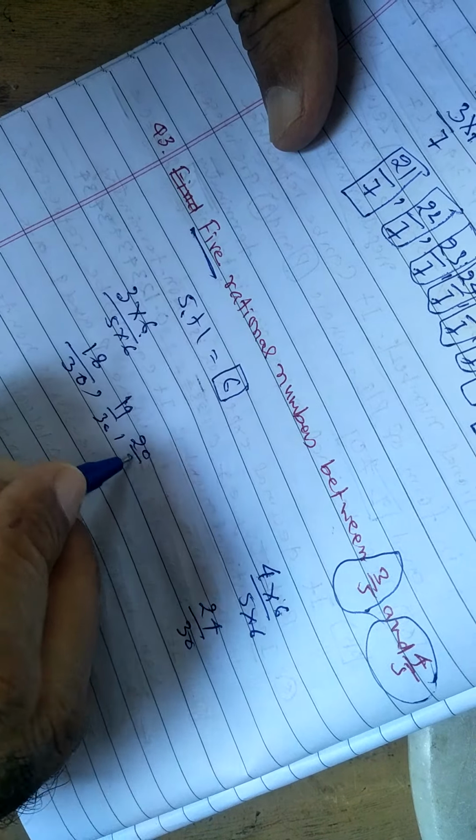So we got the required rational numbers between 3 by 5 and 4 by 5: 1, 2, 3, 4, 5. This is the simple method to find rational numbers in between any two rational numbers.